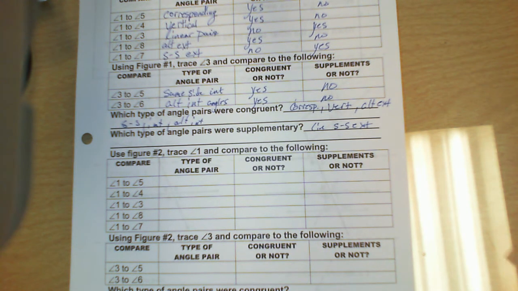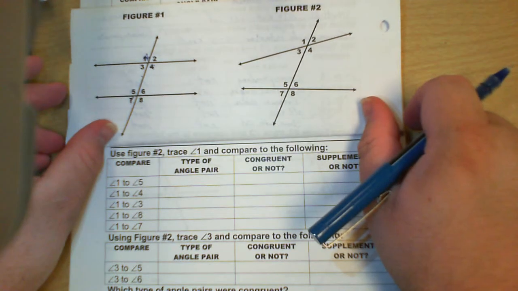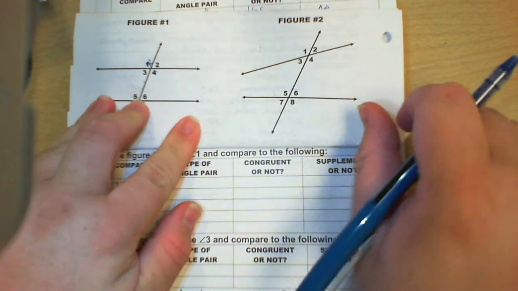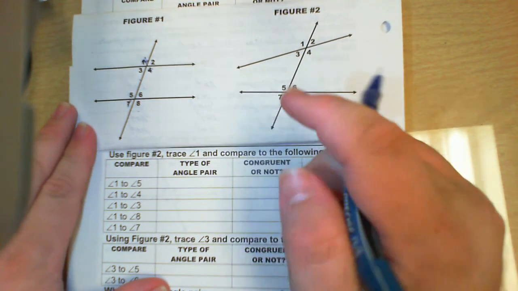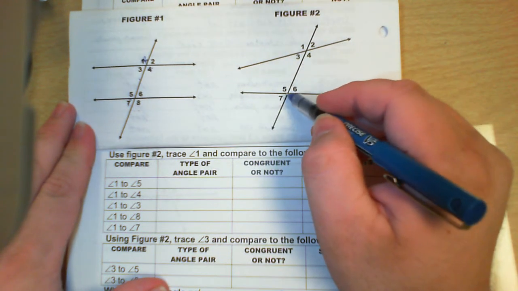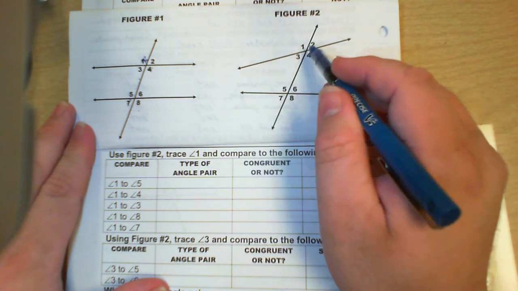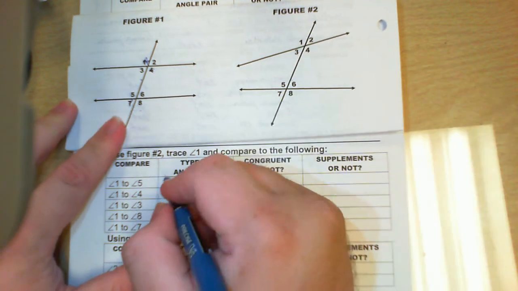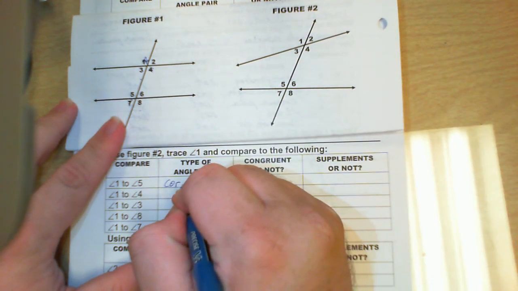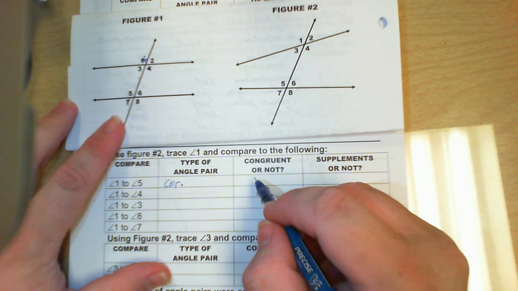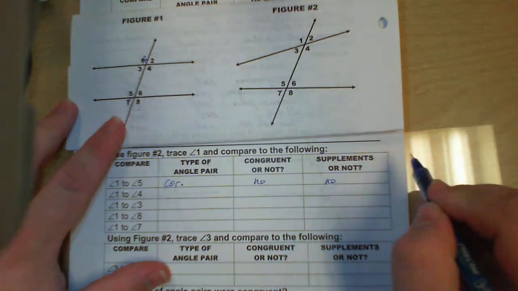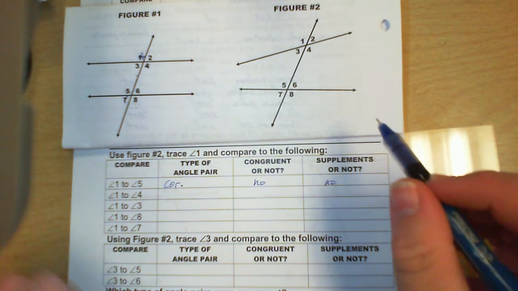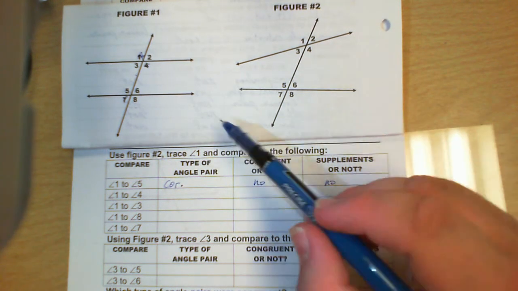So now it says, use figure 2 and compare angle 1 to the following. Okay? So, angle 1 and angle 5, they're what? Corresponding angles. Are these two congruent? Are they the same? No. Do they equal 180? No. What do you notice about these two lines here compared to these two?